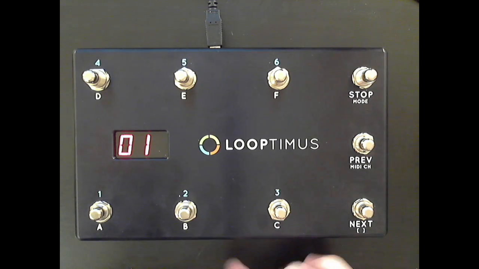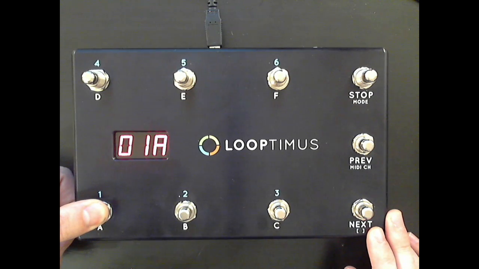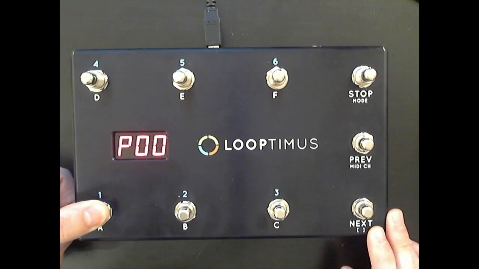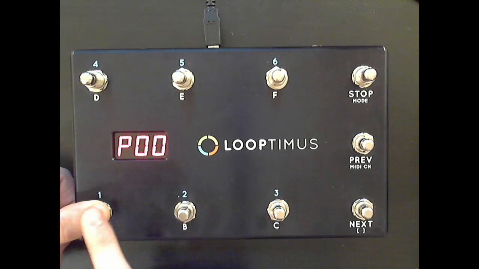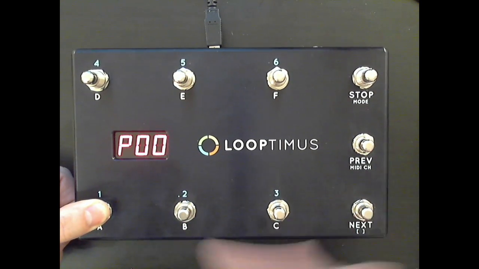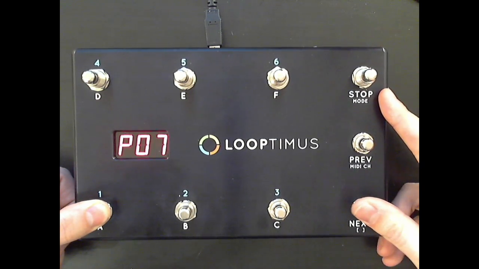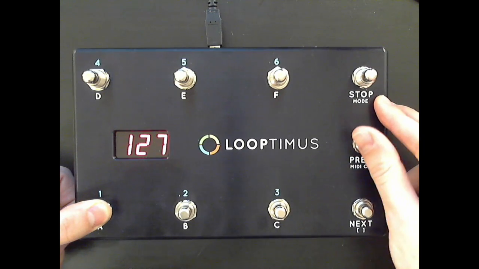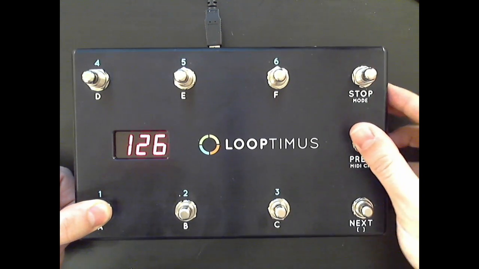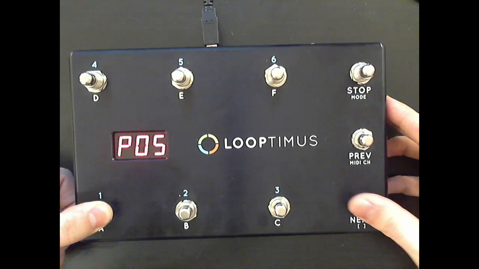All you do, any button that you want to program, you hold down, and now you can choose which program change this button is. So while holding it down, use the next and previous buttons to select your program changes. Now these go from 0 all the way up. I'm going to go backwards. They go all the way up to 127, because there's 128 total program changes.